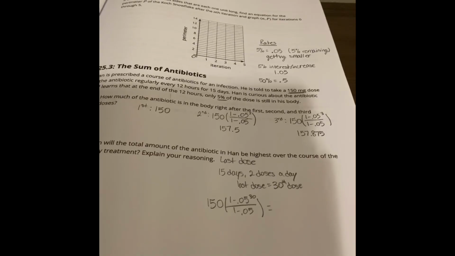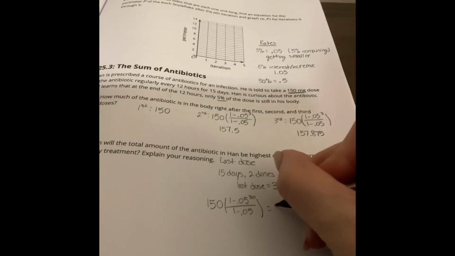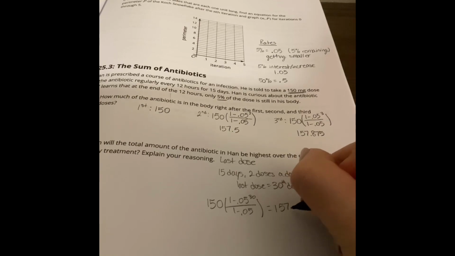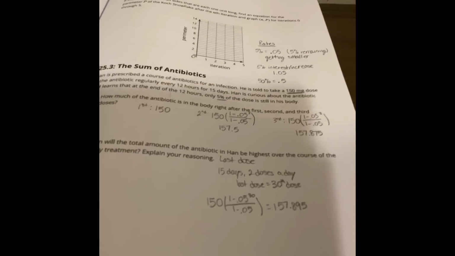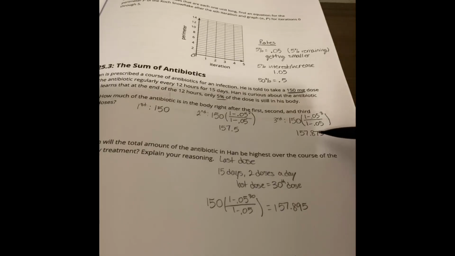I don't think I did it right. Oh, yes I did. Okay. You get 157.89, and I'm gonna round to 5. So a little bit more than the third dose. Again, that's because you're gonna have little tiny amounts remaining from prior doses.